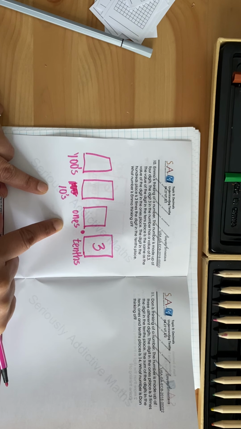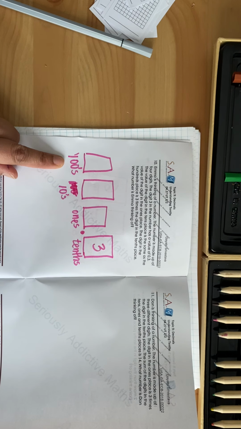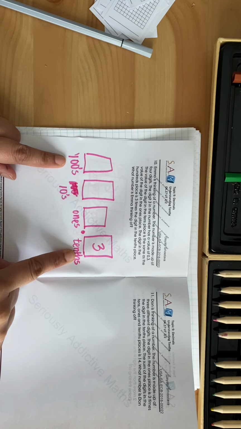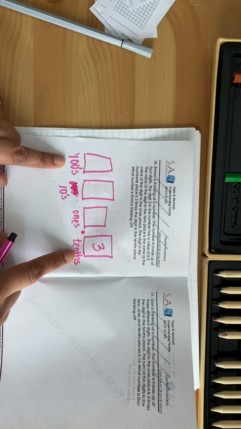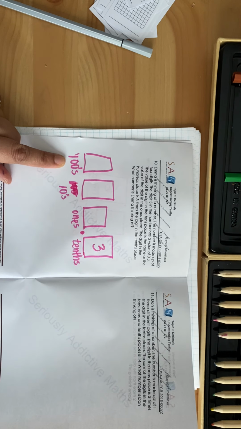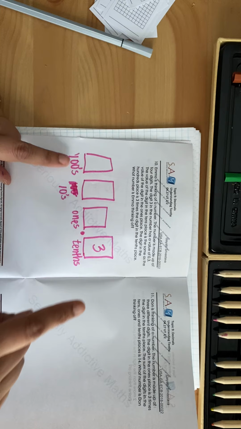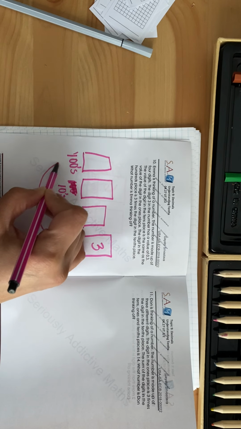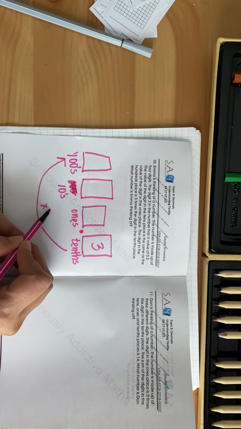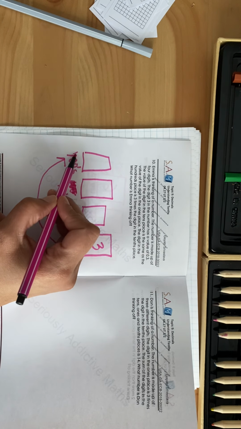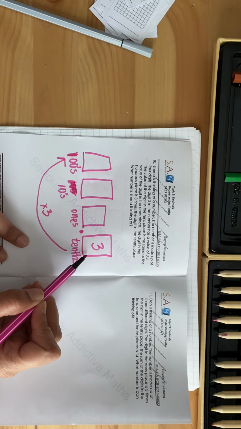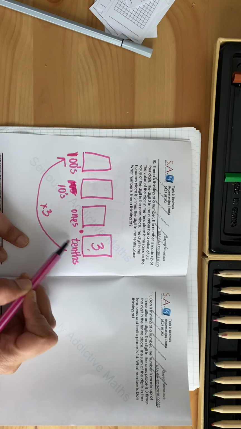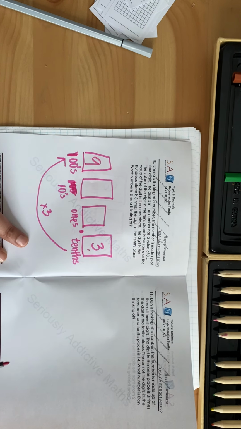The digit in the hundreds place is 3 times the digit in the tens place. Okay, so this is going to be 3 times this. All right, so we need to figure out what the digit is in the hundreds place. So the digit in the hundreds place is 3 times what's in the tens place. So we know 3 is in the tens place, and what's in the hundreds place is 3 times what's in the tens place. So what's 3 times 3? 9. So we figured out the number 9 is in the hundreds place.